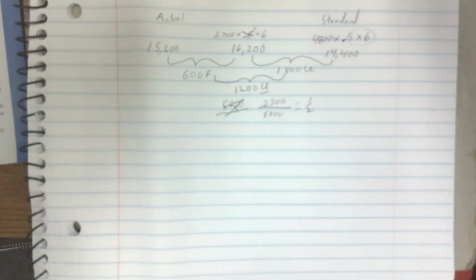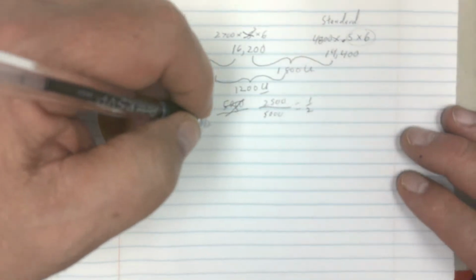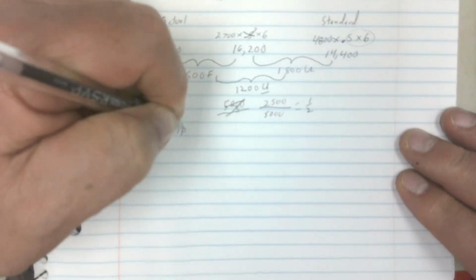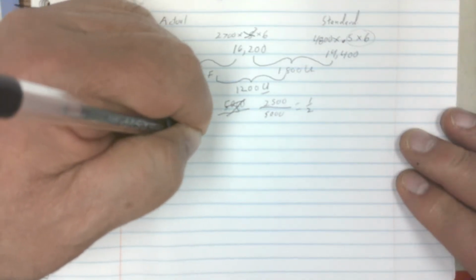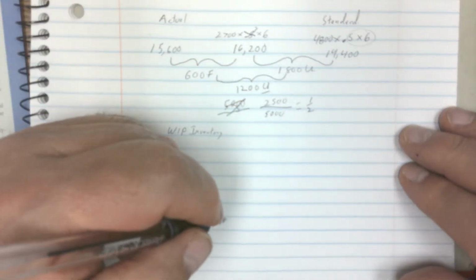Okay, and then it calls us to write our journal entries on this. And so we're going to have work in process inventory, and that's going to be the standard of 14,400.